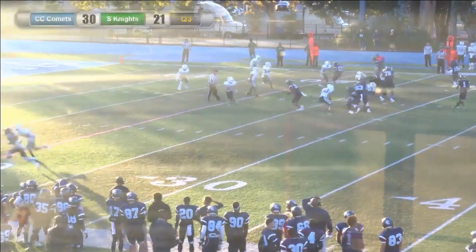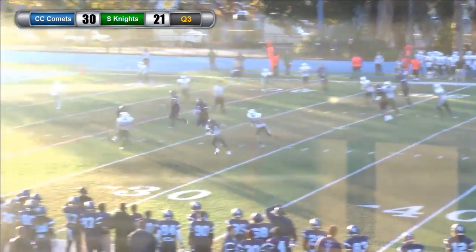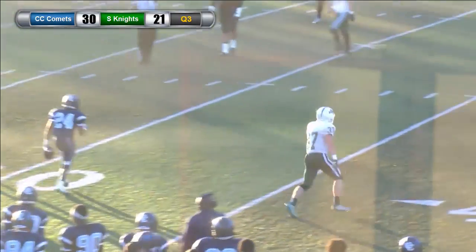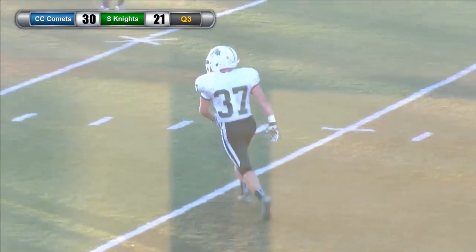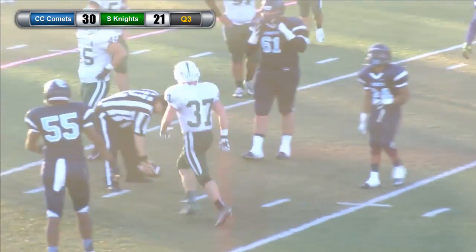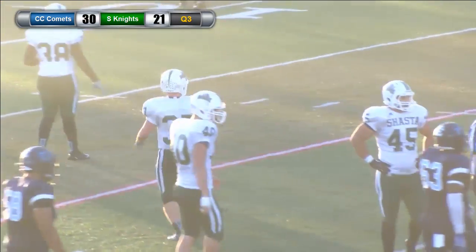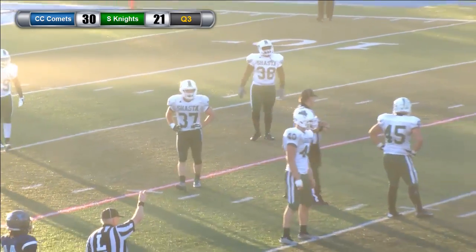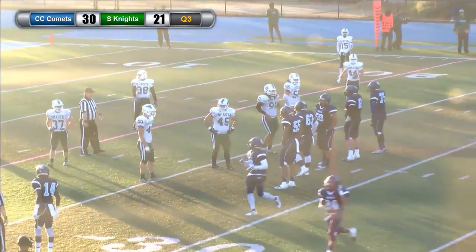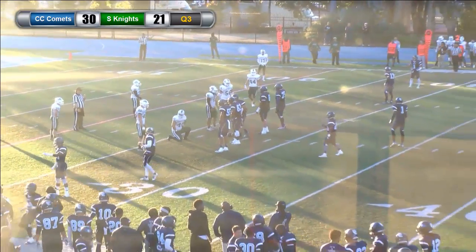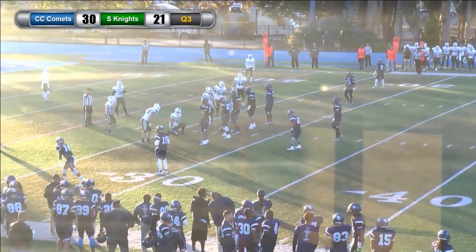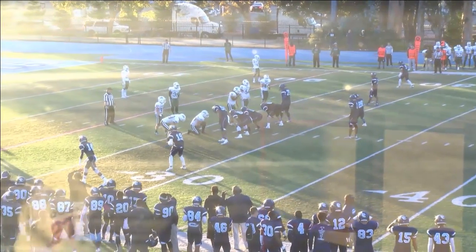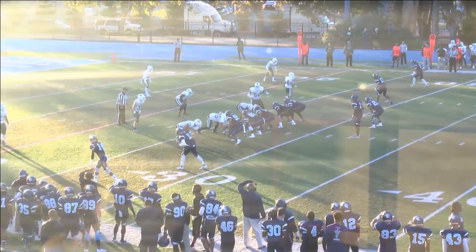19's in motion, left to right. Banks back to pass. Looked like it's a screen pass. That ball was a screen pass to number 24, Austin Harper, but Shasta did a good job of reading that screen. It's a loss of 3 on the play. Loss of 2, rather. It's going to be 2nd and 12. That was an excellent job of reading the screen by Shasta for a loss of 2.